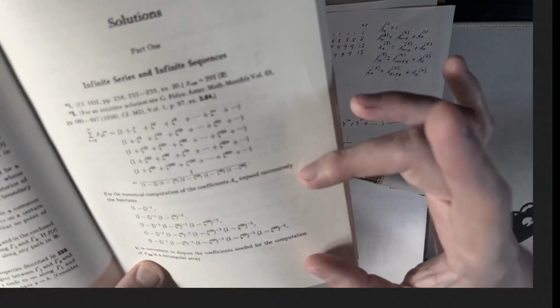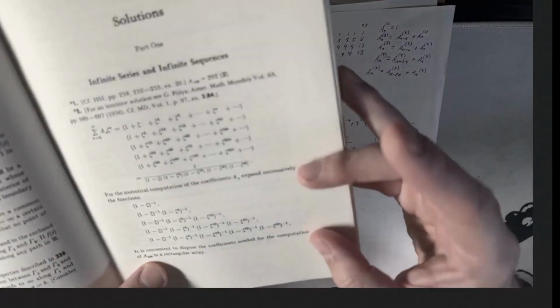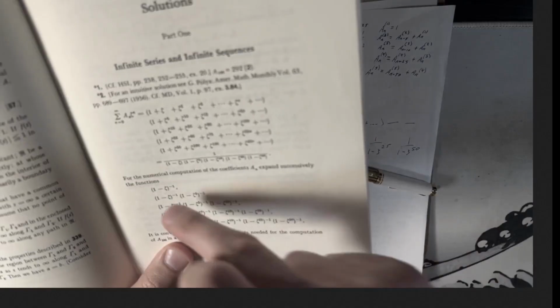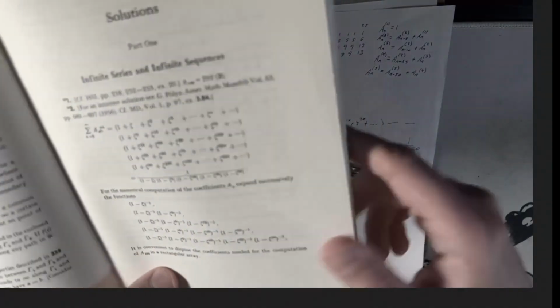It is convenient to dispose the coefficients needed for the computation in a rectangular array. And that's what he said. He says, for the computation of A100, expand successively these products. So he's saying start with pennies, go to pennies and nickels, go to pennies, nickels, dimes, okay? And it's convenient to dispose the coefficients needed in a rectangular array.